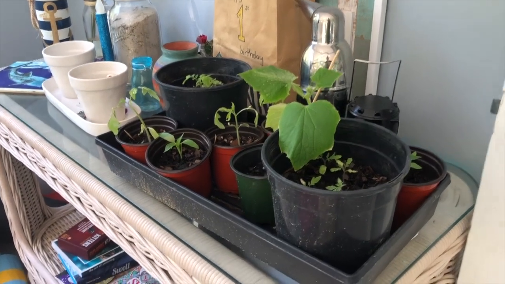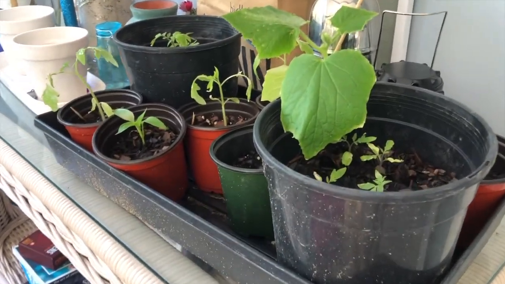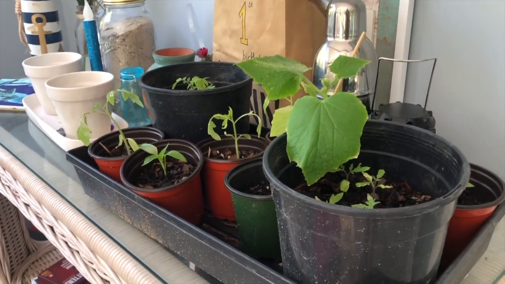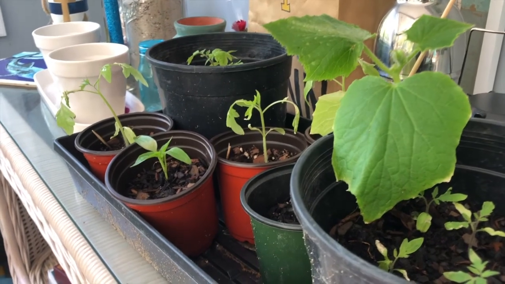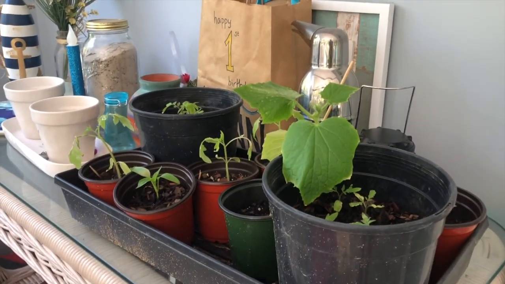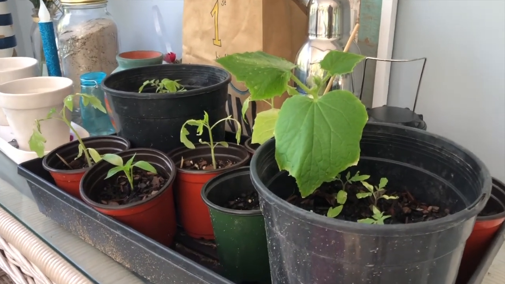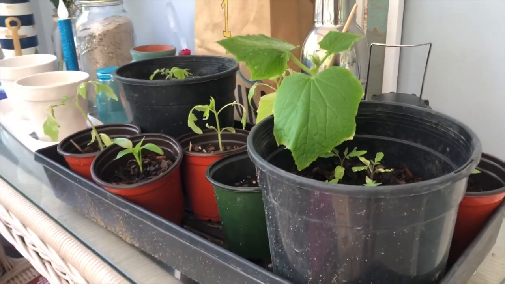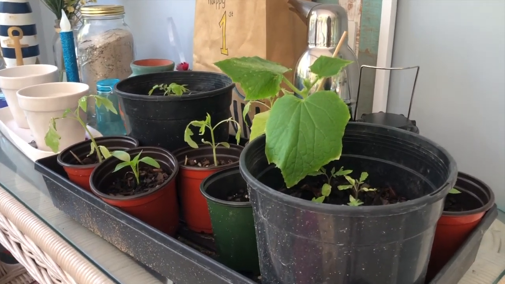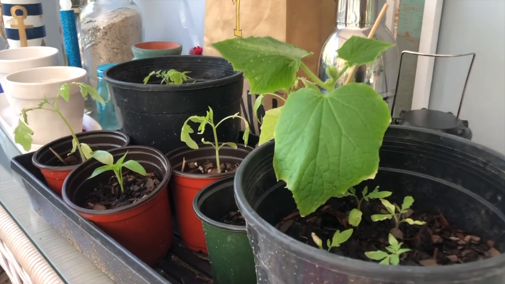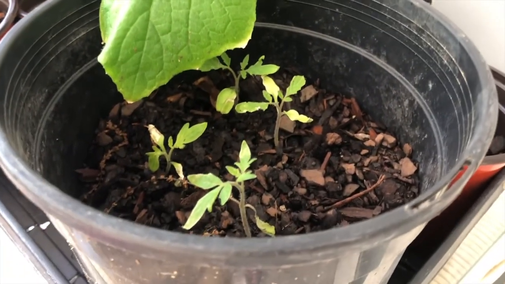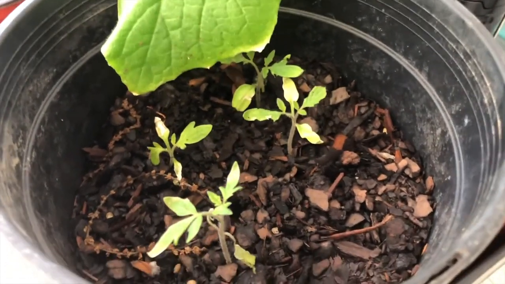Here we are in the sunroom. So we are inside right now, but we have plants growing. Now these are tomato plants and a zucchini plant. Does anyone have any ideas on why they might be inside right now? Let's check out their parts. So they came from a seed and were planted into these planters.